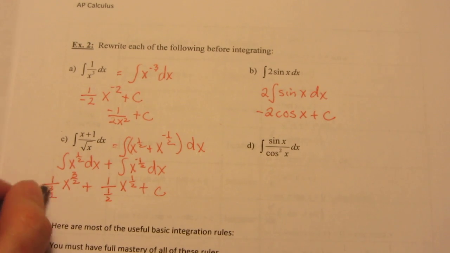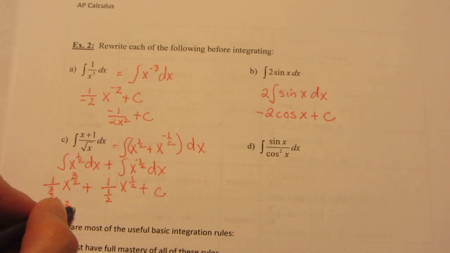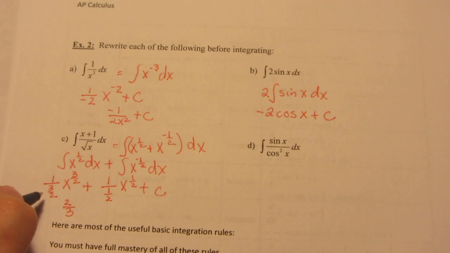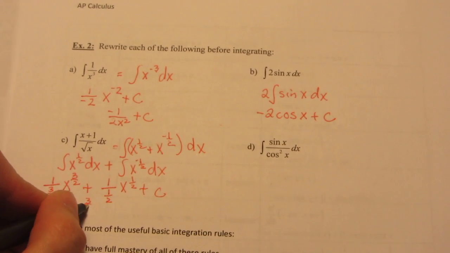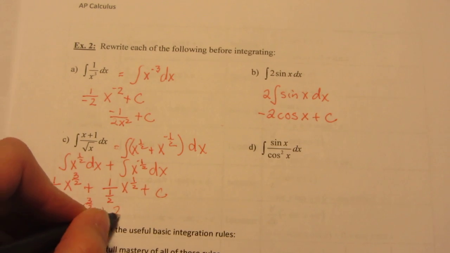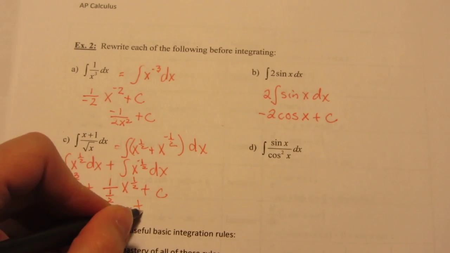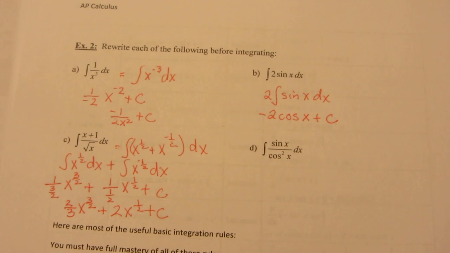So in this particular case, we're going to clean it up a little bit. You don't write a fraction within a fraction, so this becomes 2/3. The reciprocal, this is like saying the reciprocal of 3 over 2, which is 2/3, x to the 3/2 plus 2, x to the 1/2 plus c.